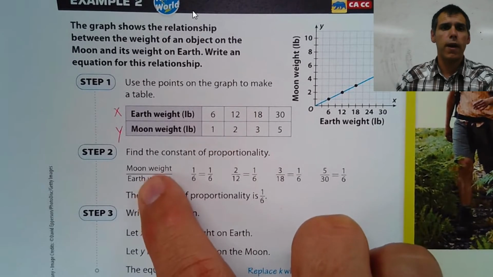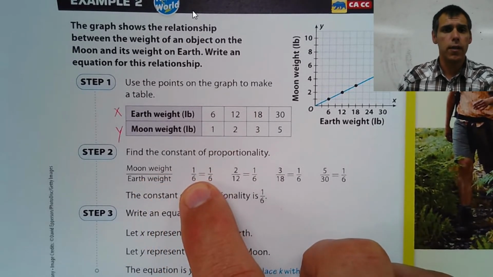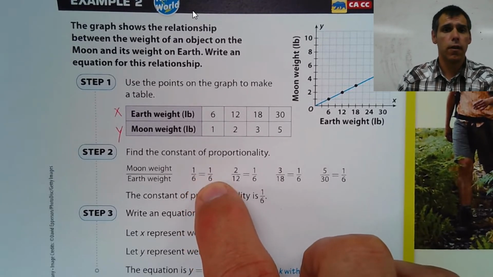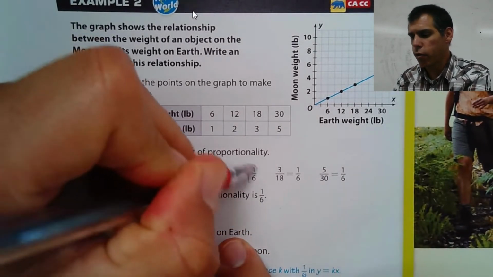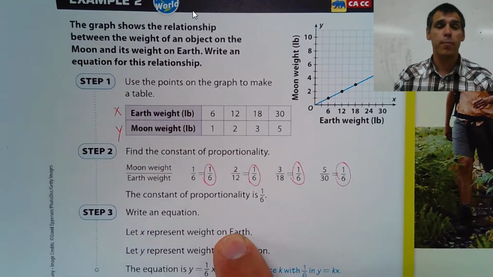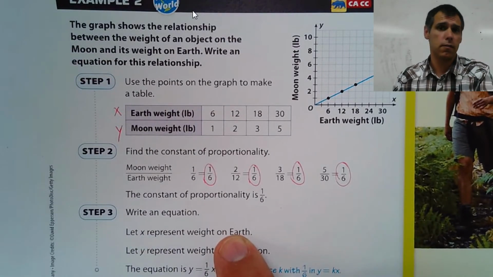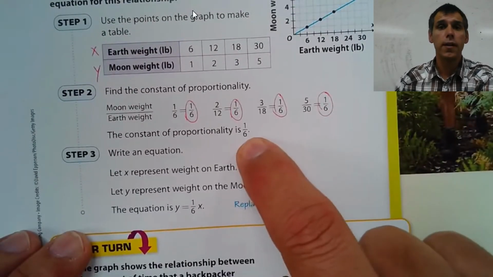The Moon's weight divided by the Earth's weight. The Moon's weight is 1 and the Earth weight is 6. So that means it's 1/6. That is our constant of proportionality. And we can see it's constant throughout. It's always 1/6. That's why it's called a constant of proportionality, because it doesn't change. It's constant.